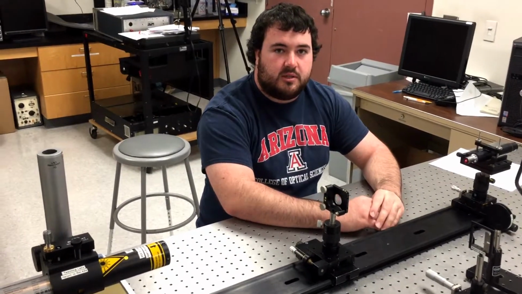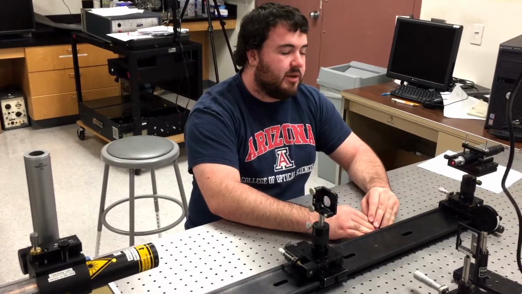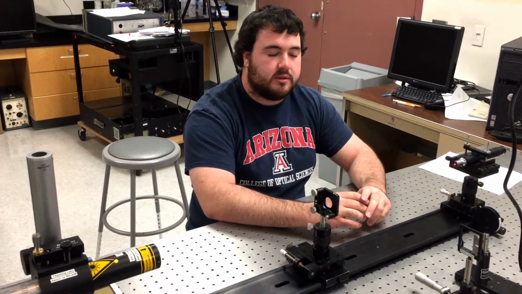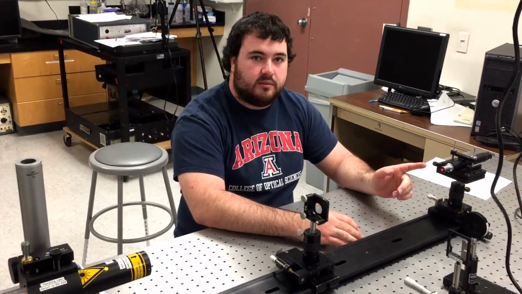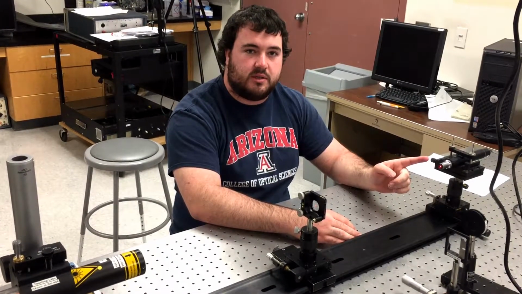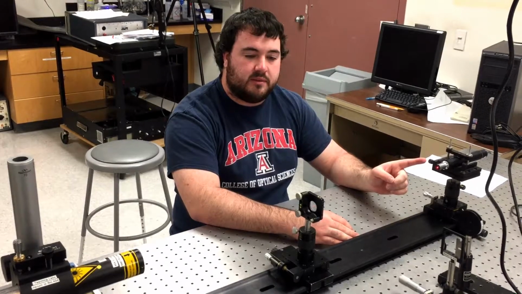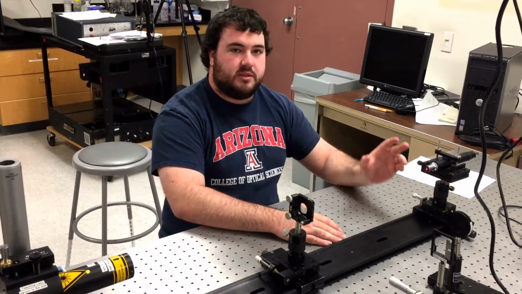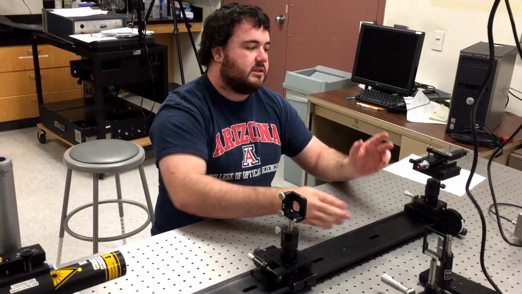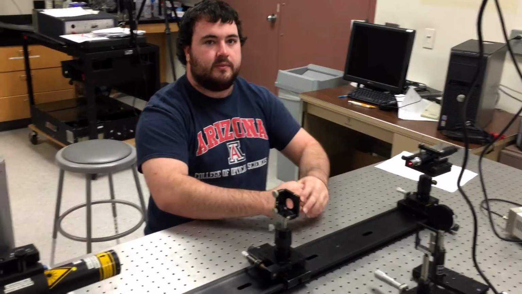Ideally we would have found a position where the beam came out collimated, but due to diffraction effects and the fact that we use a 0.4 NA objective, which made it very sensitive to the Z position, we were unable to find that spot. Once we had found the position of the new beam waist, we did the knife edge test both in front of the new beam waist and behind the new beam waist.